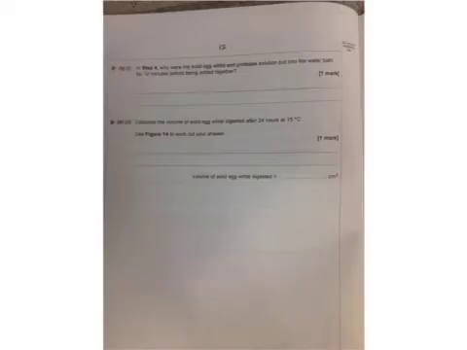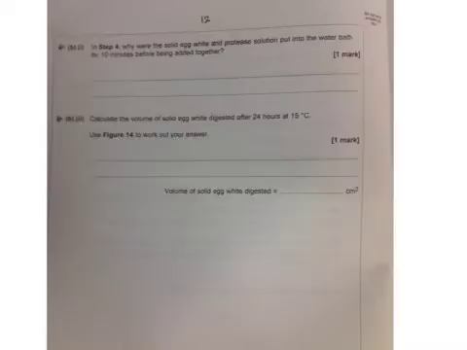Okay, so for this question it says, in step 4, why were the solid egg white and protease solution put into the water bath for 10 minutes before being added together? This was basically to make sure they were at the same temperature. If they weren't at the same temperature, it wouldn't have been a fair test. So it has to give it time to allow that to happen.